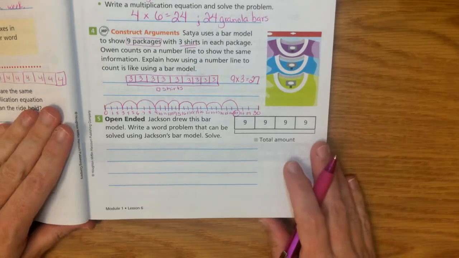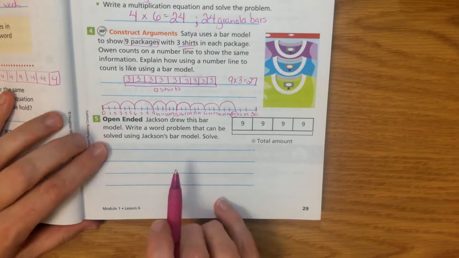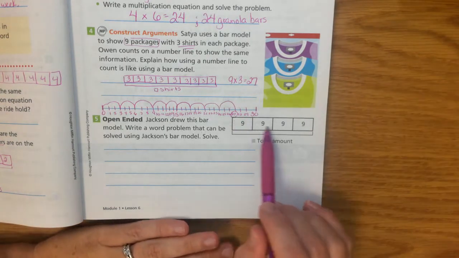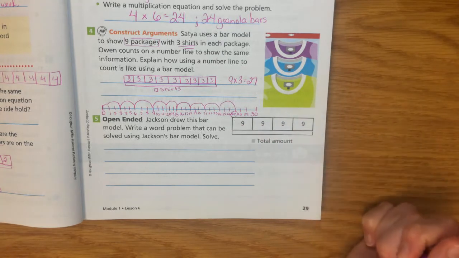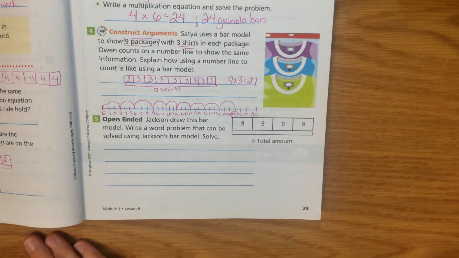Okay? All right, Jackson drew this bar model. We are going to write our own word problem that can be solved using the bar model. So I'm looking at 4 groups, 4 equal groups. Inside each group is 9. What could I use for this problem? Could I continue the fair model and say there's a ride that has 4 cars of the same size and each car holds 9 people? How many total people can be on the ride?